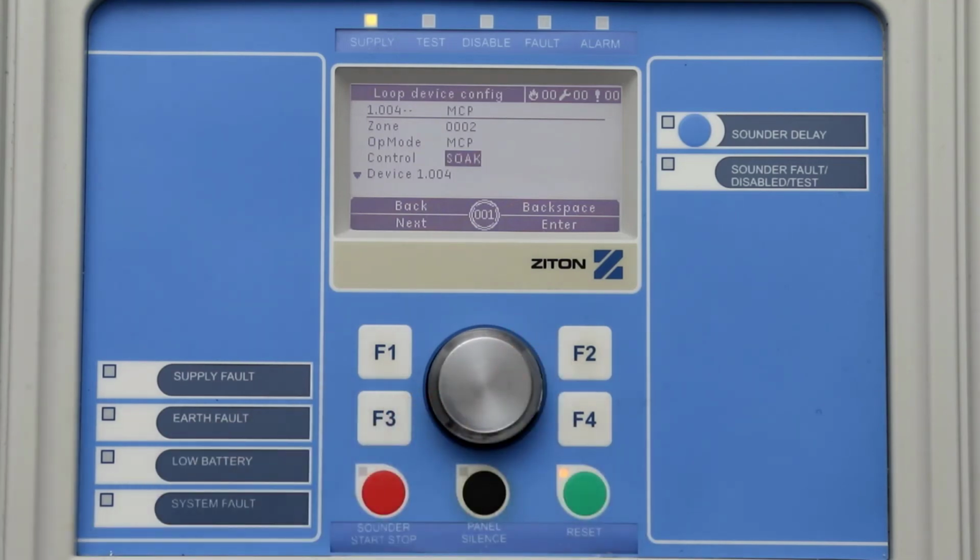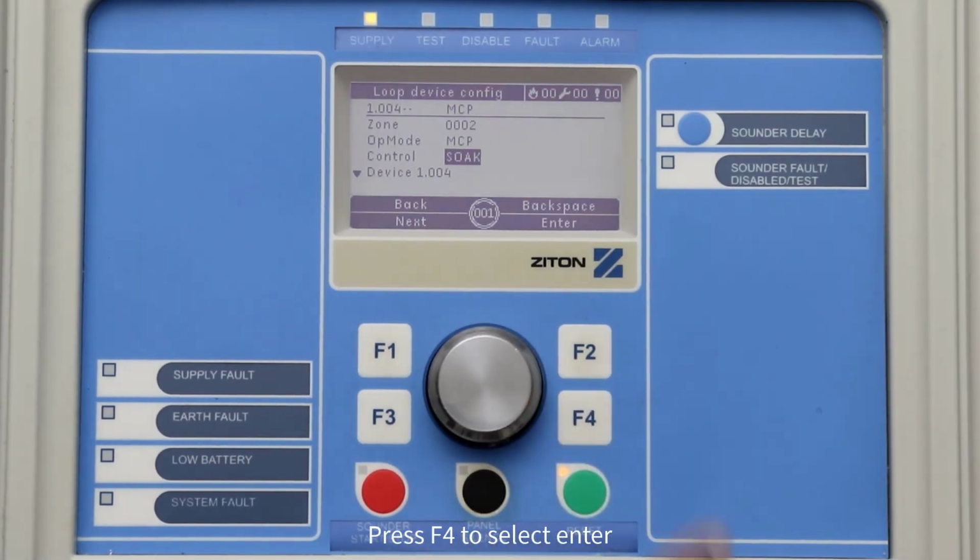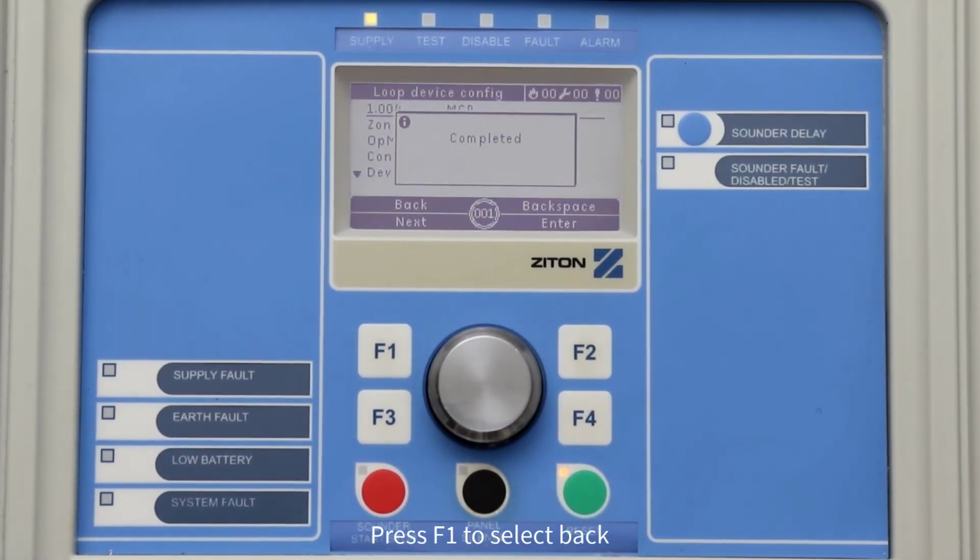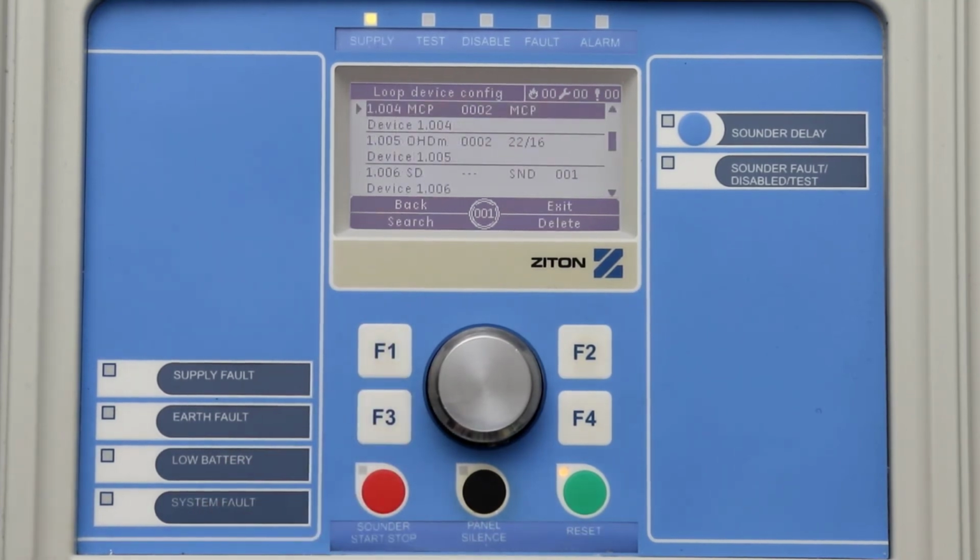Once you have finished changing the control option, press F4 to select Enter. Now press F1 to select Back. Now to complete the process, simply press F2 to select Exit and now press F3 to apply your new configuration.